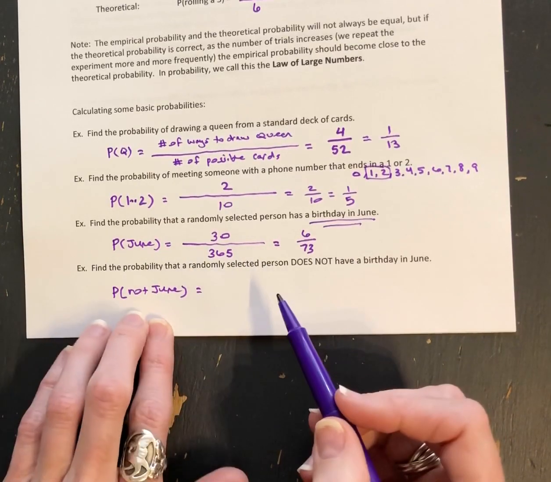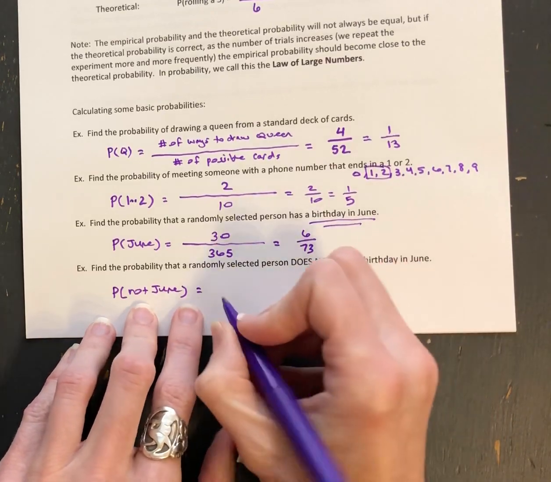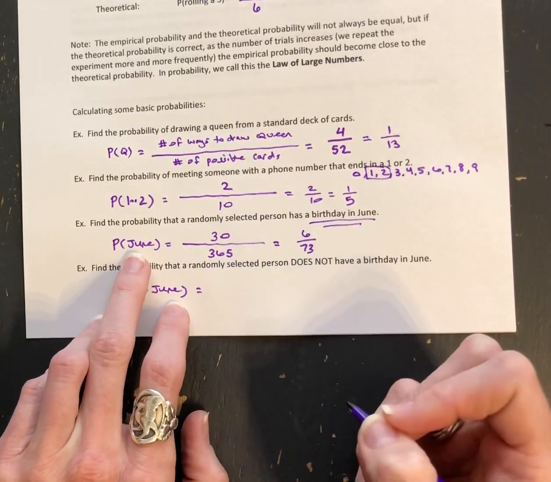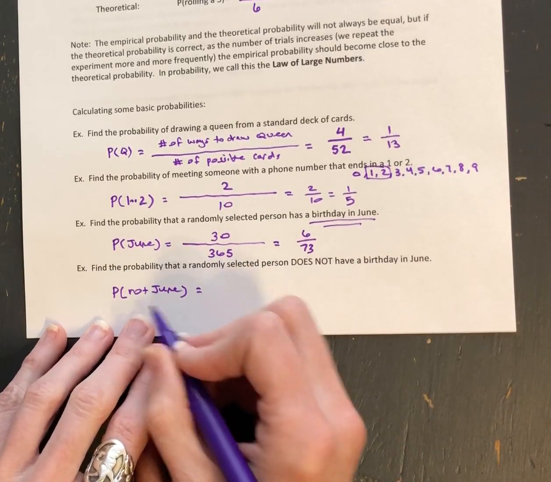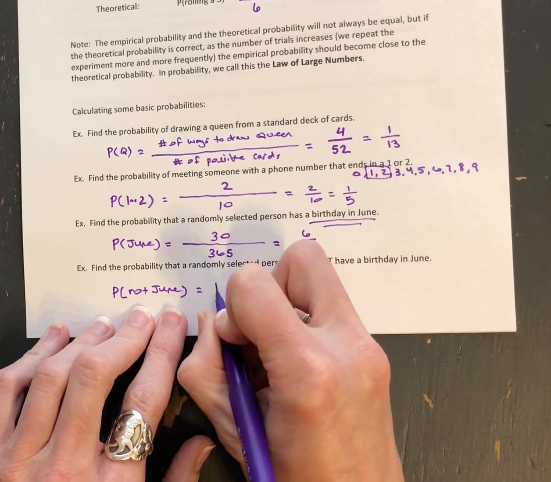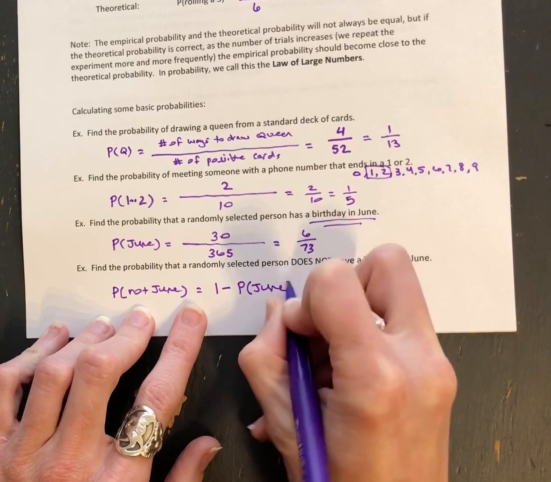And so the way we can find a complement probability is take 1 minus the probability of the event itself. So if I want the probability that someone was not born in June, I can just take 1 minus the probability that they were born in June.